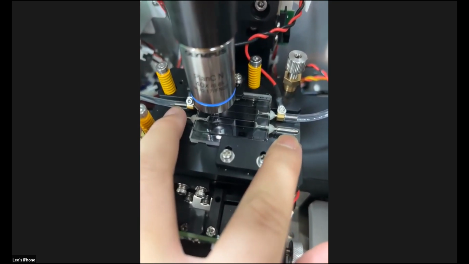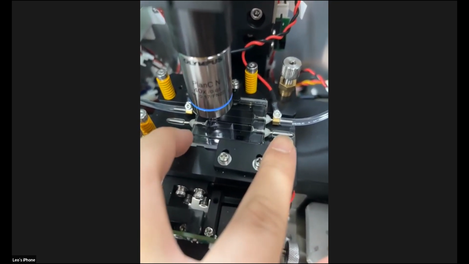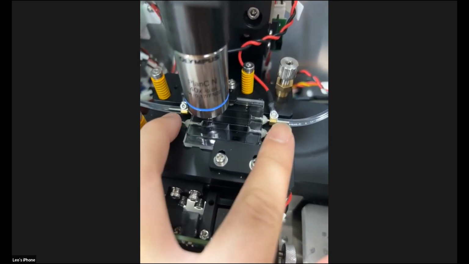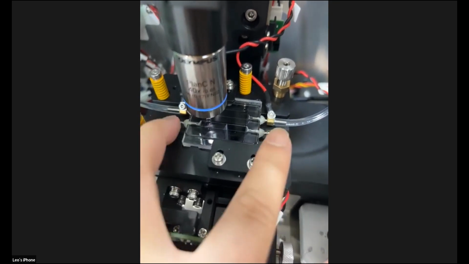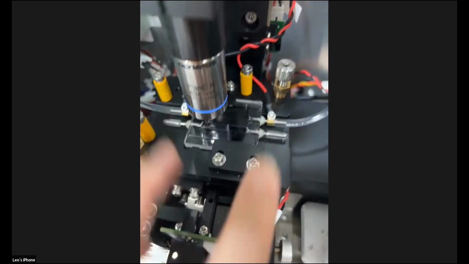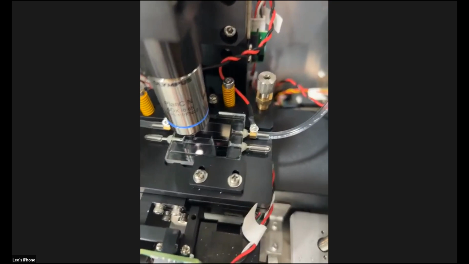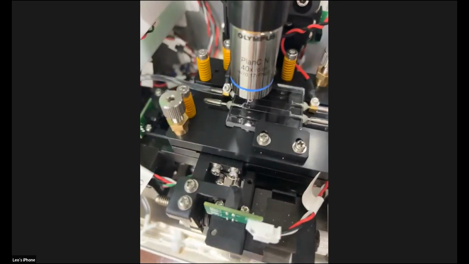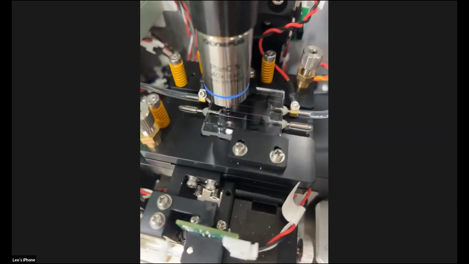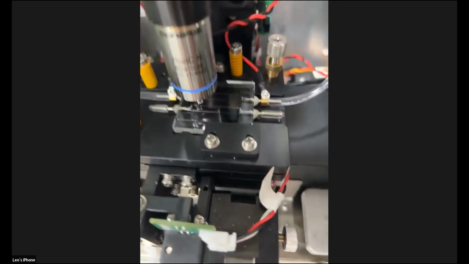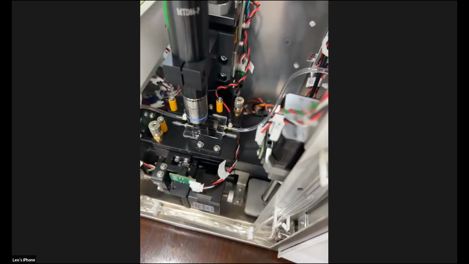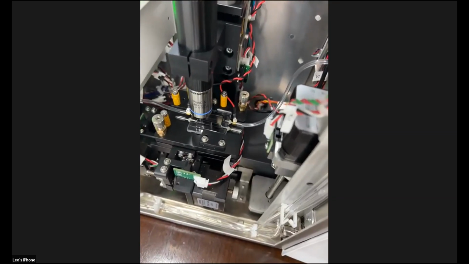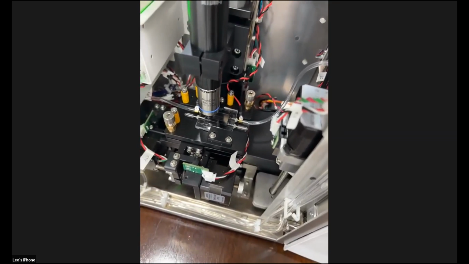For this metal, after we aspirate the sample into the flow chamber, we will test the impedance from top to bottom. When we get the impedance from bottom to top and top to bottom, we will get the two results: conductivity and the osmotic pressure.